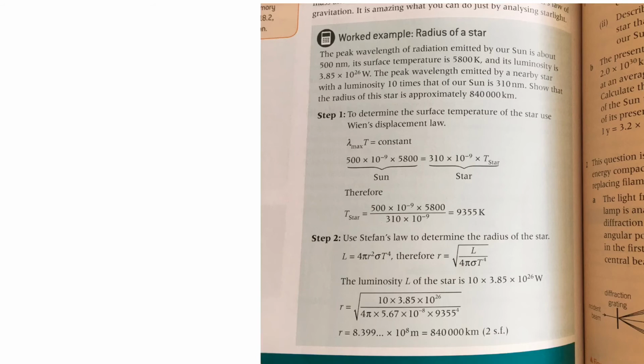So it goes through two different steps, but in essence what you've got is Wien's law, where you use the temperature to then apply it into Stefan's law later. But there is a slight complication just here that we need to look at first. So the first part is to look at lambda max T of our Sun. So that's the 500 nanometers times 10 to the minus 9 for nano. And then we multiply that by temperature.